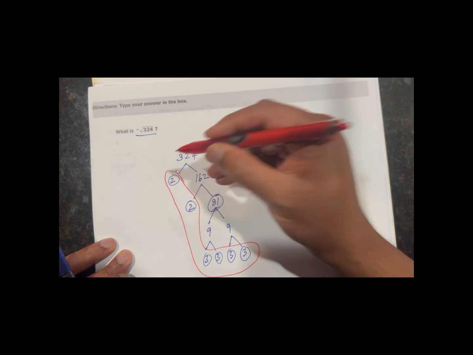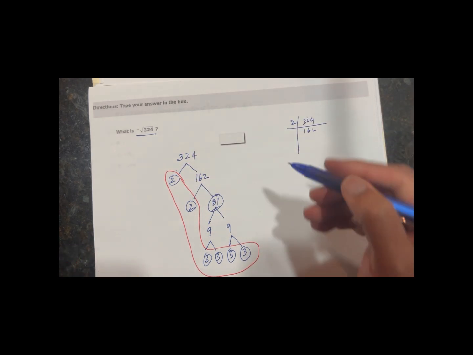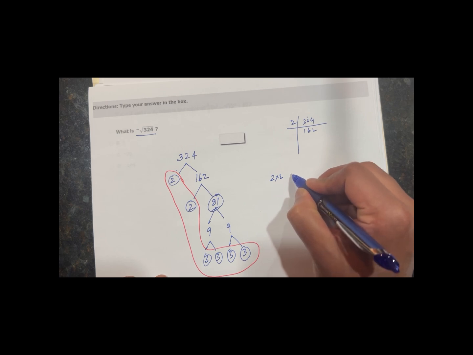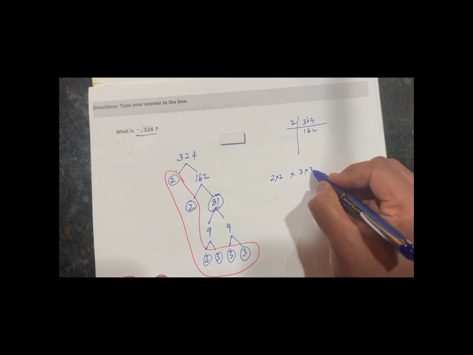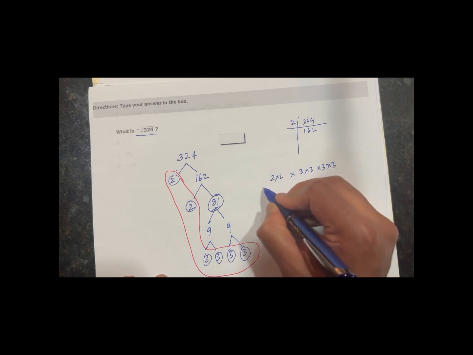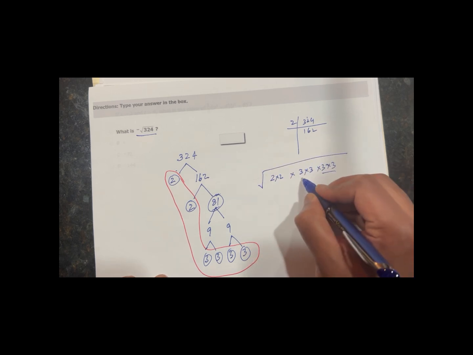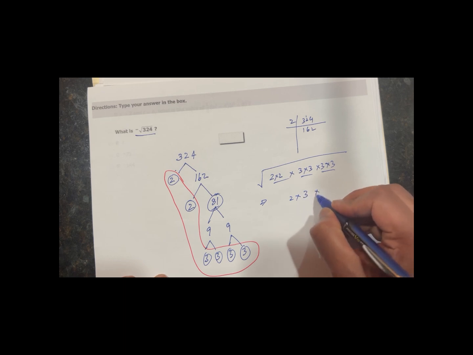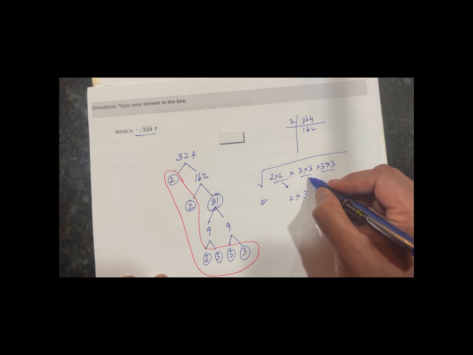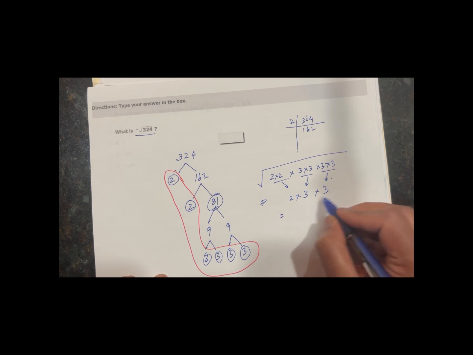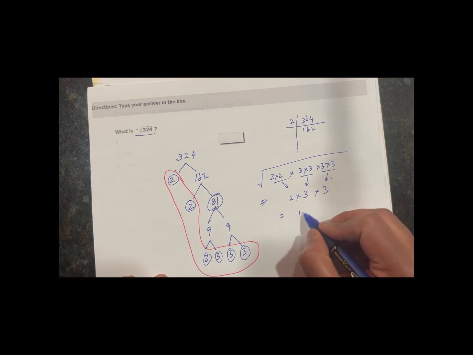These are all the distinct factors of 324. So 2 times 2 times 3 times 3 times 3 times 3. The square root of that, obviously, look them in twos. So that's 2 times 3 times 3. So I got 1 two from here, 1 three from here, 1 three from here. So that's equal to 3 3s are 9, 9 2s are 18.